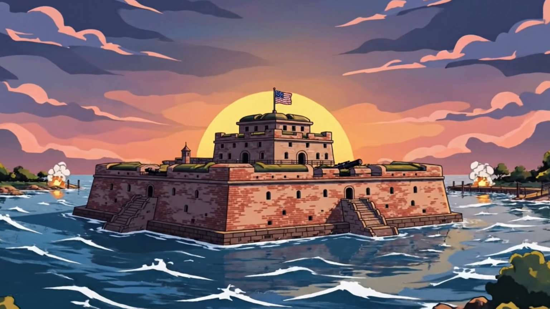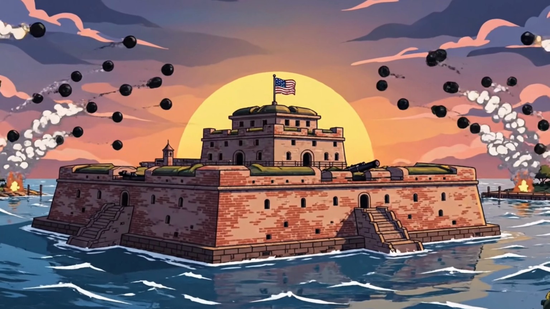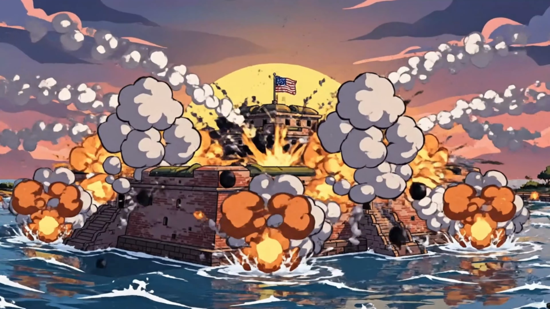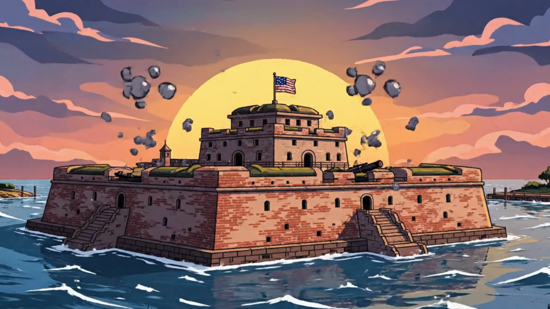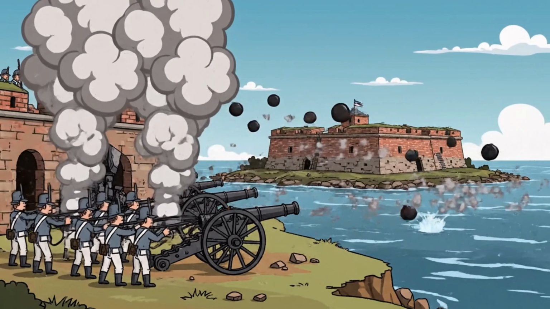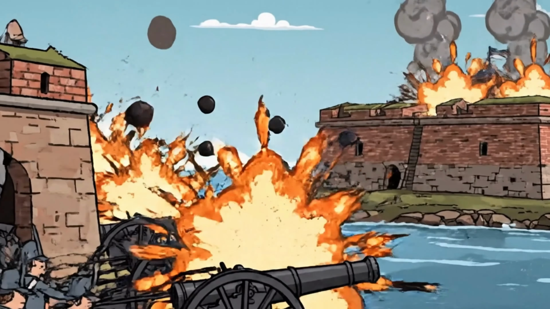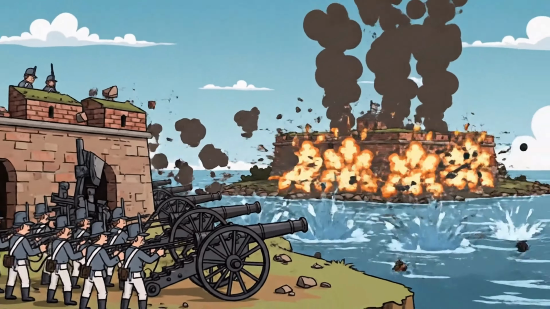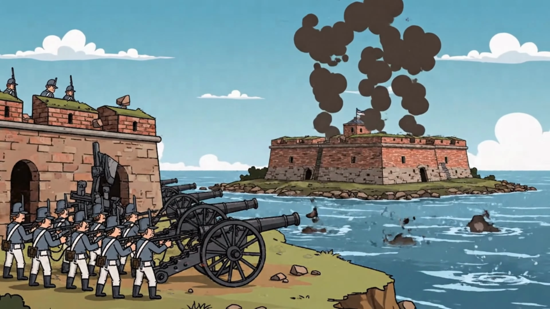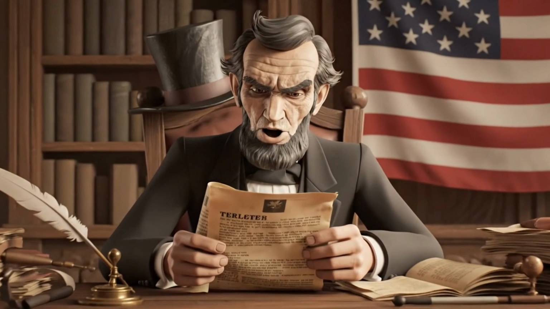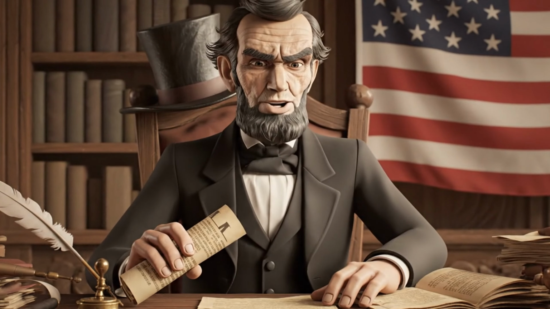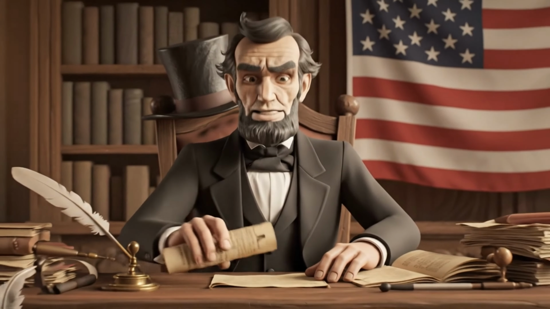Tension exploded in April 1861 at Fort Sumter in Charleston Harbor, South Carolina. Confederate cannons opened fire, and the Civil War officially began with thunderous explosions. President Lincoln called for volunteers to preserve the Union and defend the United States.